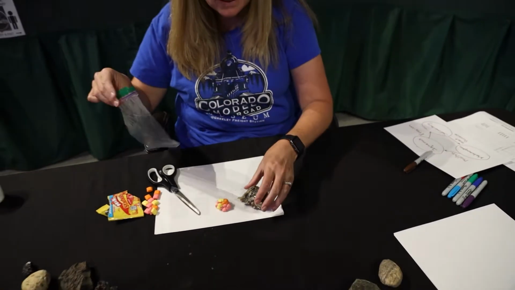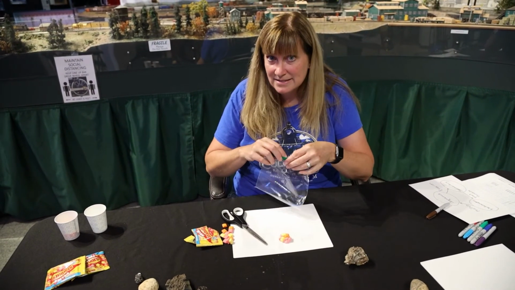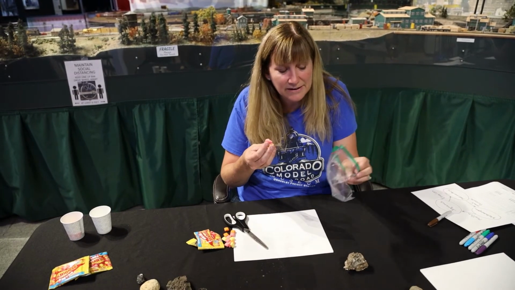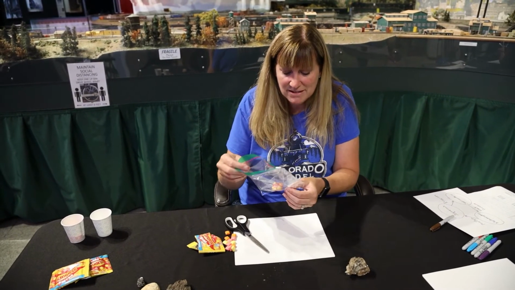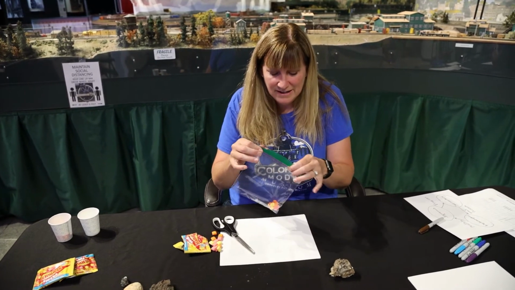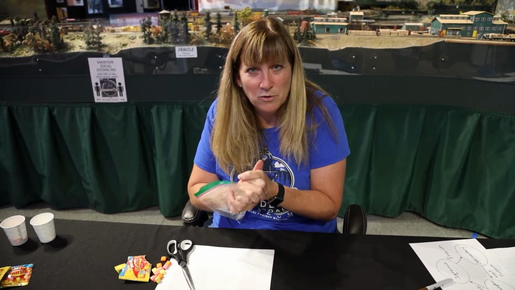And to do this, we used erosion to create sedimentary, but now what we need is heat and pressure to create metamorphic. So I want you to put it in here in your Ziploc bag, just because otherwise it'll get a little sticky on your hands. But what we're gonna do is put it in there, and we're gonna apply some heat from my hand. I'm gonna warm it up a little bit.